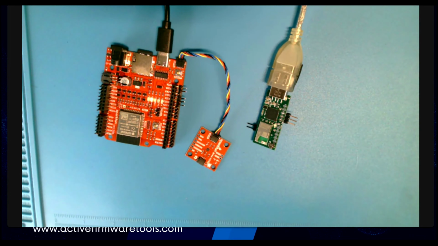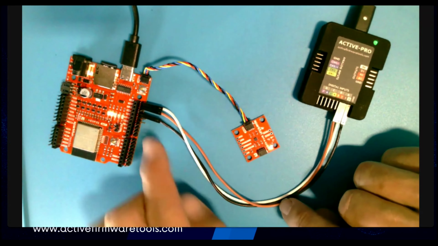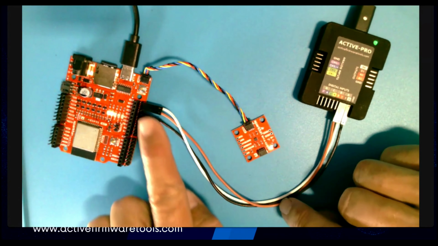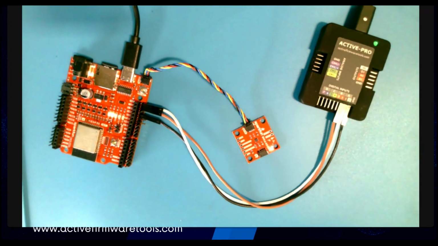So there's the hardware. Here we have attached the logic analyzer to the SDA and SCL lines and the ground line of this board. These are the same wires that go across here to the accelerometer. And so we're going to switch over now to our logic analyzer to see what is going on on those wires.